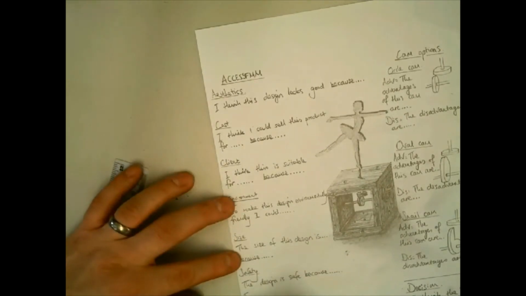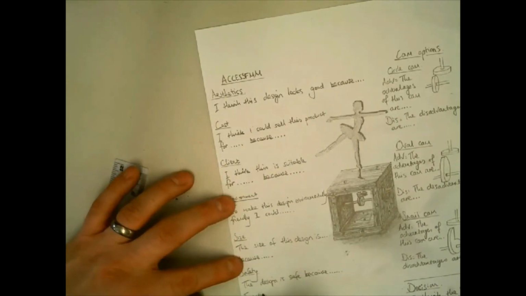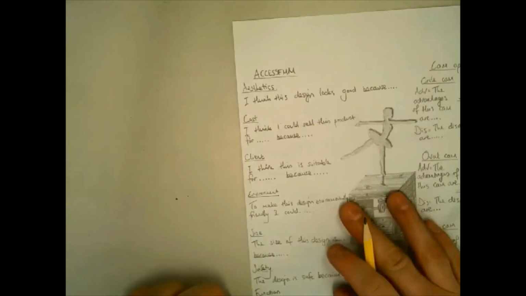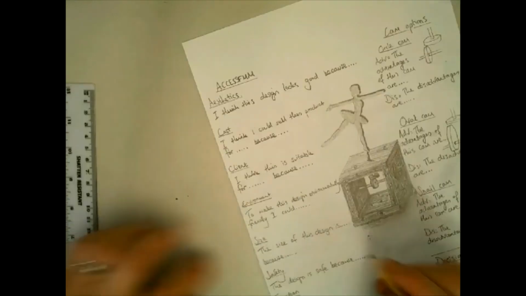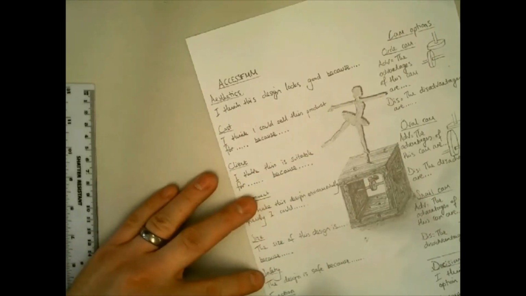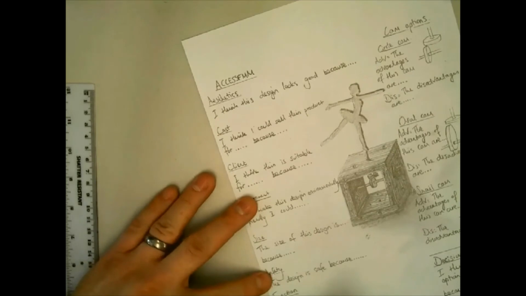The seventh letter is an F. This stands for function. This relates to how the product works. The things to think about at this stage are, will the handle turn easily and how you might achieve this? Or will the mechanical toy move in the way you want it to? An example for my design would be, the hole that I will drill will be slightly larger than the stick running through it to make sure it moves smoothly.